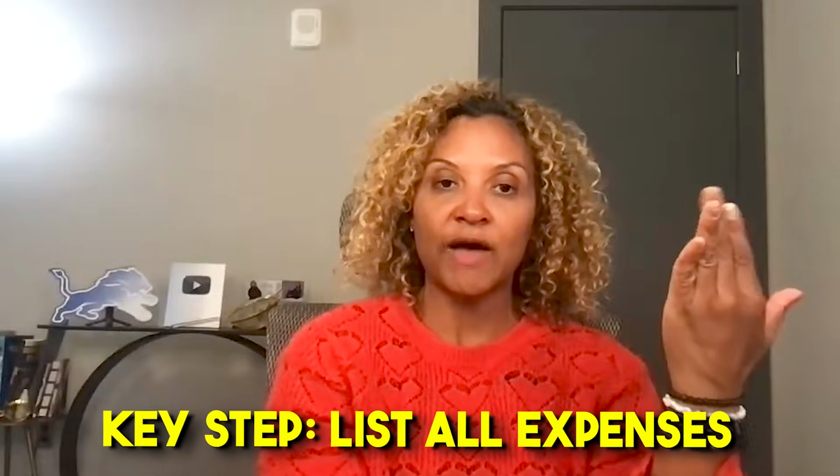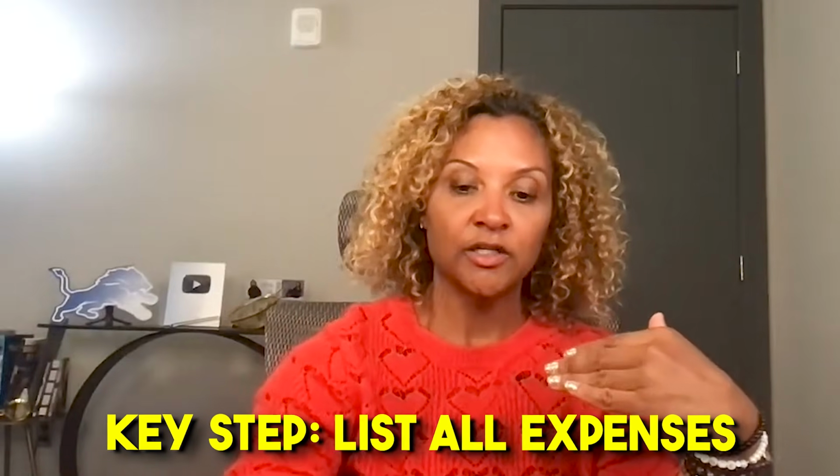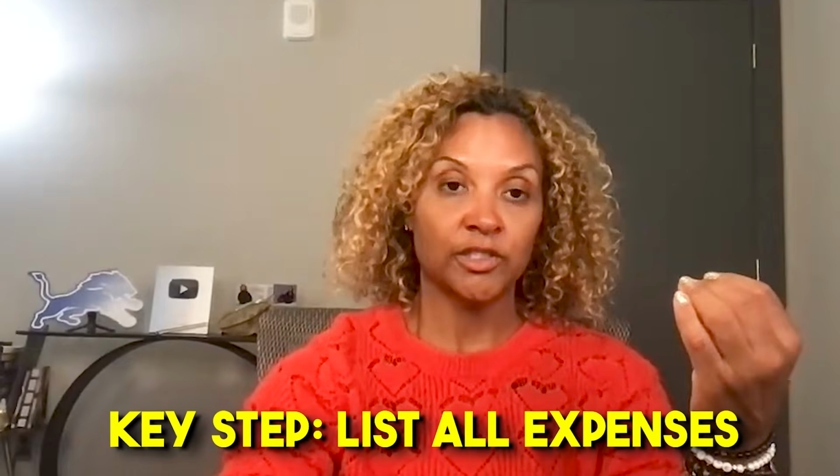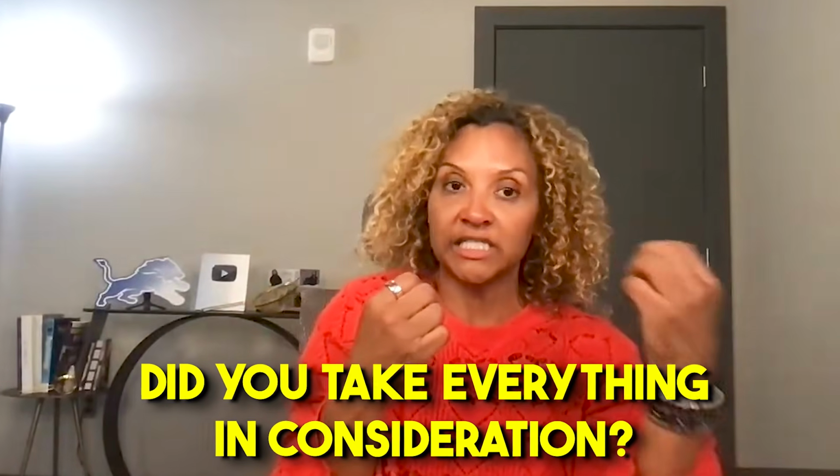So when it comes to pricing, step number 1 is you have to list all of your expenses. So it would be, what are you paying somebody hourly? Did you take in consideration vacation, state tax? Is there any county tax when you're doing payroll? Payroll fees, fringe, general and administrative, overhead. Did you take any and all of these in consideration?